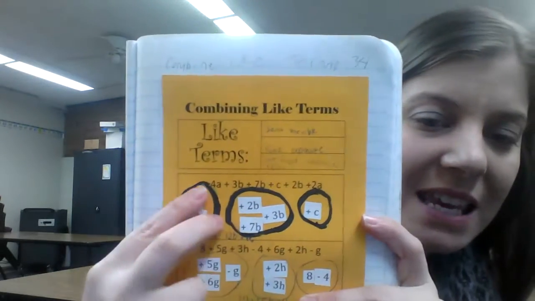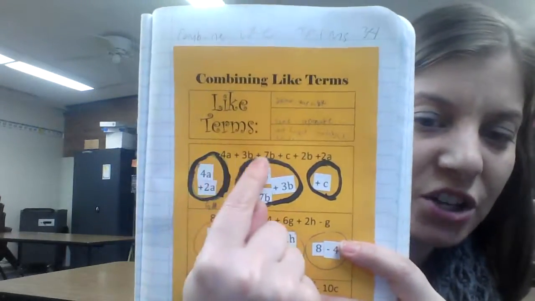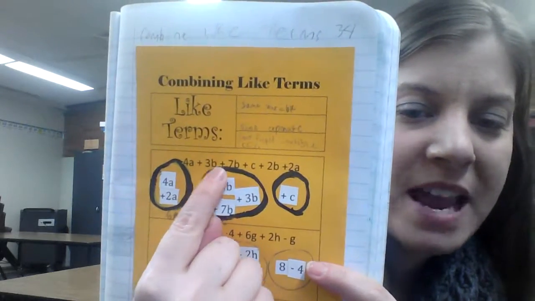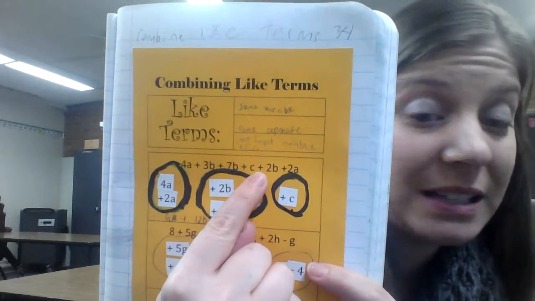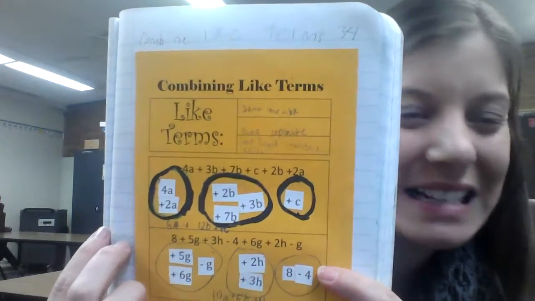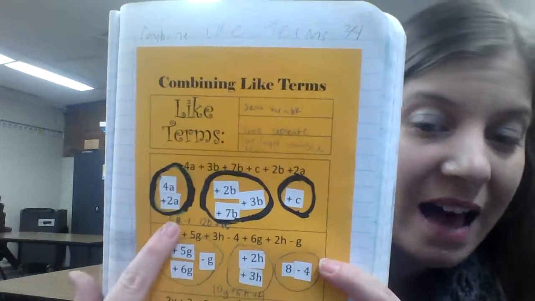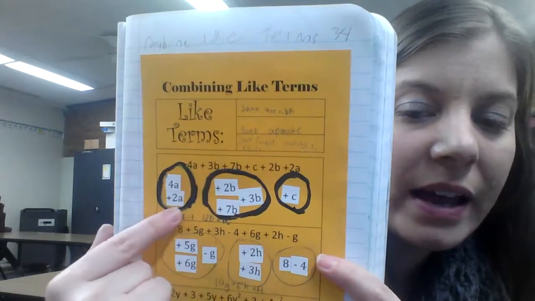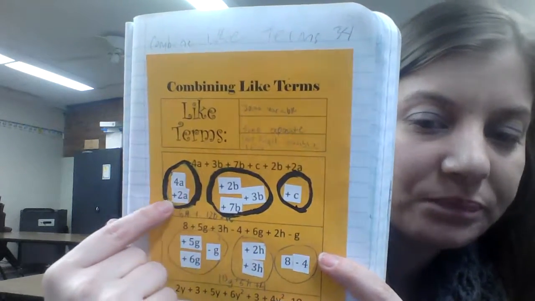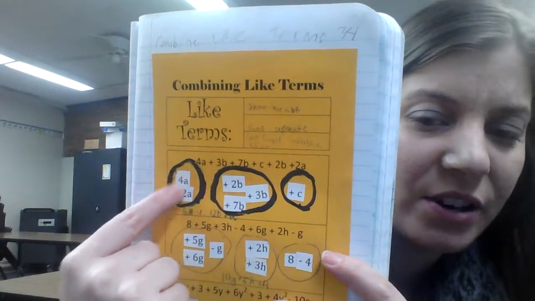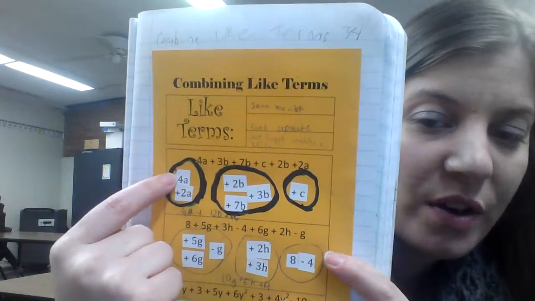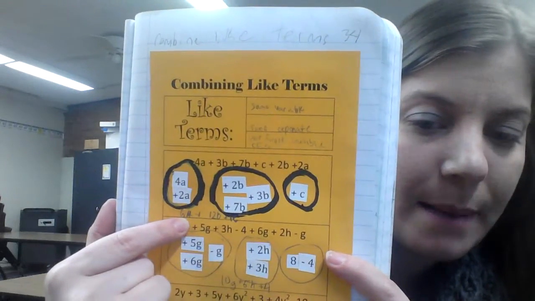So if I think about this expression as like fruits and vegetables, I have 4 apples plus 3 bananas plus 7 bananas plus a carrot plus 2 bananas plus an apple, and they're all in a bowl. I'm probably not going to say all that. I'm probably going to say I have 6 apples. Well, how did I get that? I cut apart my terms here, and I put the things that were alike in a circle, and I know that 4 plus 2 is 6 apples.